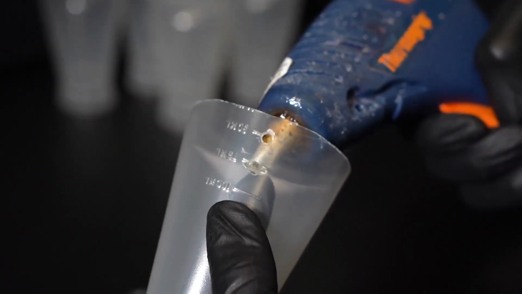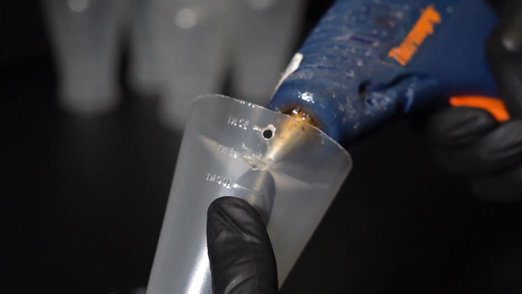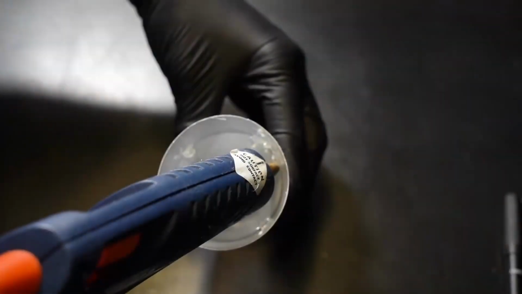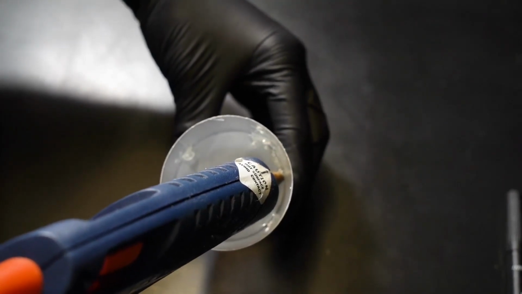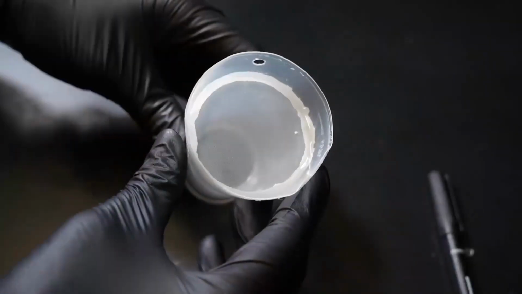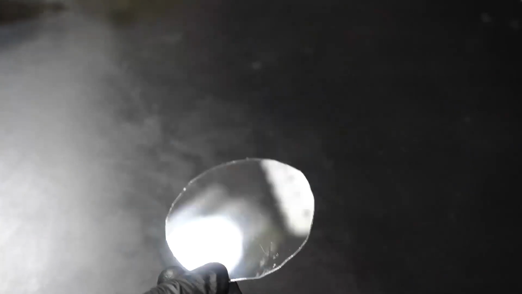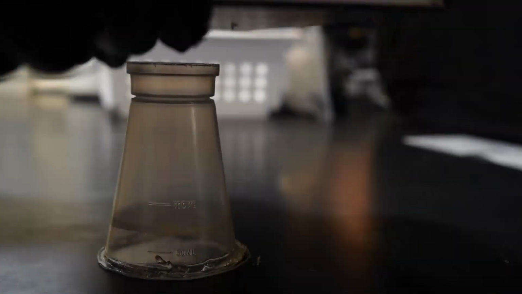Place a round mesh, 54 millimeters in diameter, at the 75 milliliter mark, and secure it using hot glue. Position a clear plastic sheet, 70 millimeters in diameter, at the open bottom end, and secure it using hot glue. To ensure that the plastic round is firmly attached to the bottom, press down using weight.